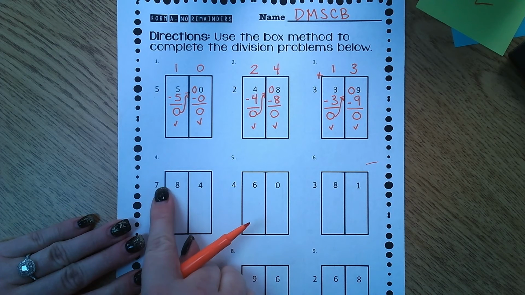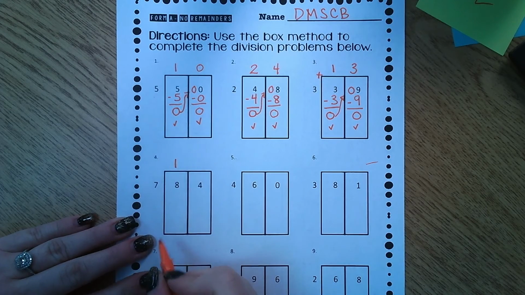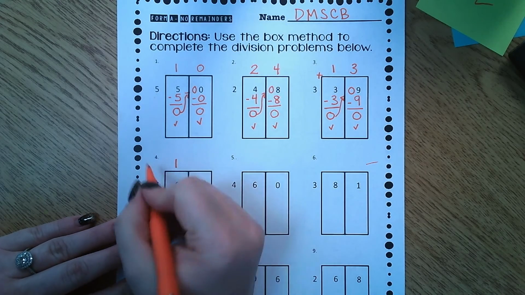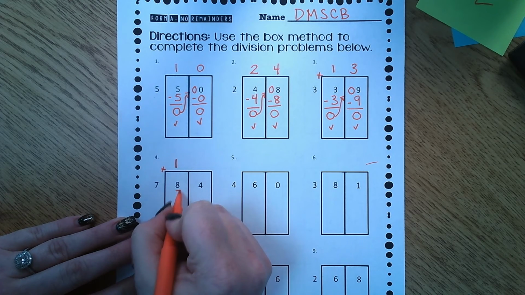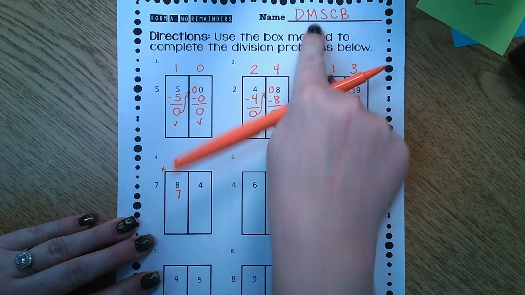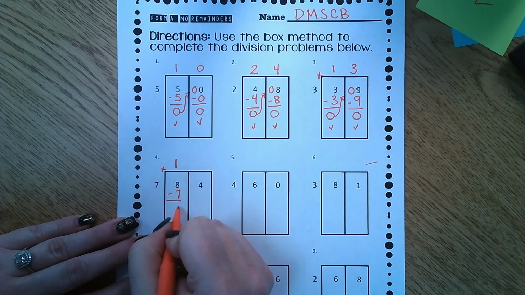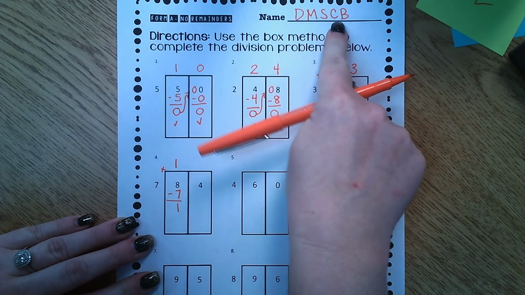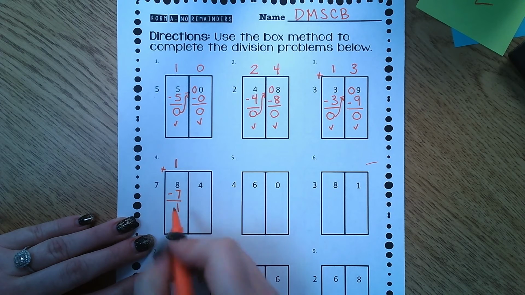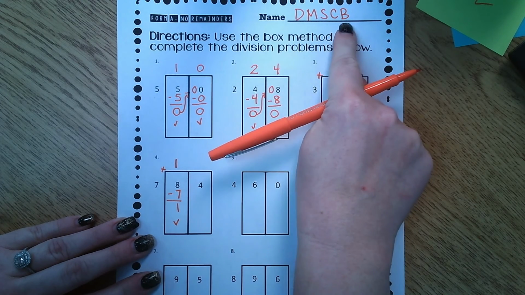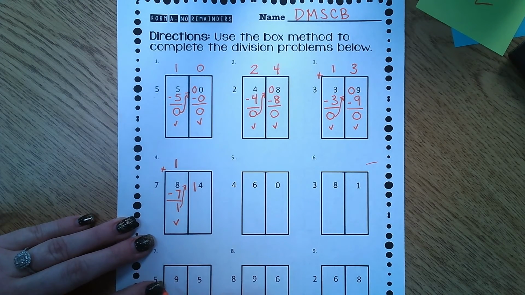8 divided by 7 is 1. Now I'm going to multiply. 1 times 7 is 7. Now I'm going to subtract. 8 subtract 7 is 1. Check my remainder. Is 1 smaller than 7? Yes, it is. Now I'm going to bring up. I'm going to bring my 1 up to right here.